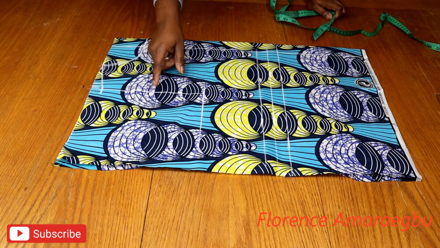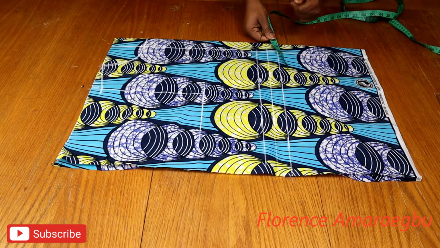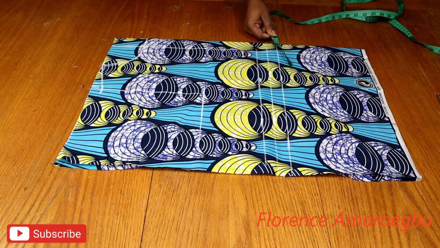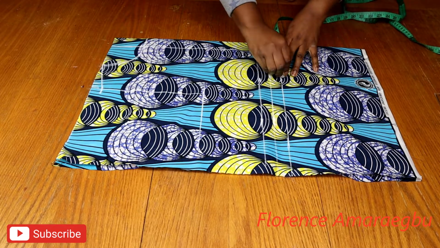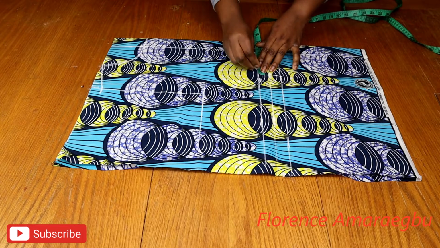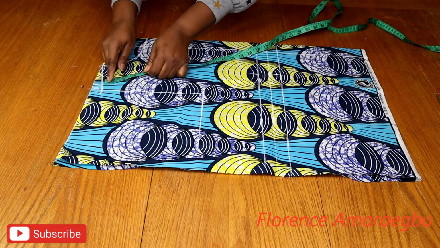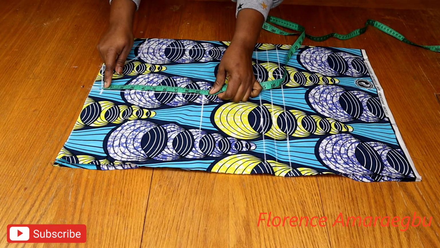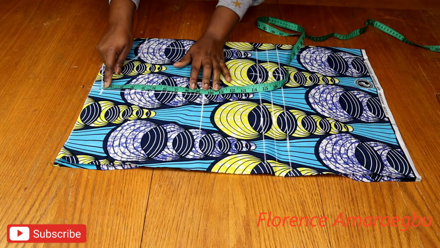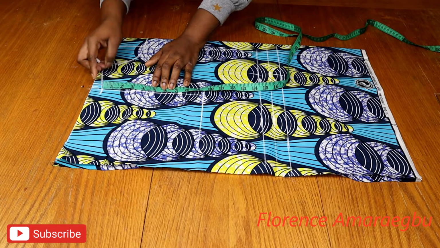Let's create our princess dart. Remember, the nipple to nipple measurement is 8 inches. We divide it by 2, which is 4 right here. I'll be taking half of the half length right here. This is 9.5. 9.5 will give us 4 3/4 right here.